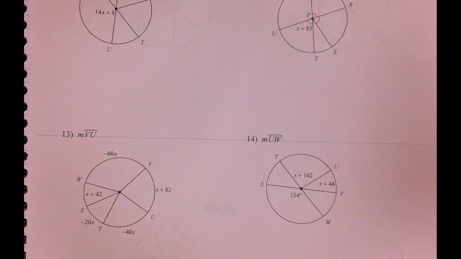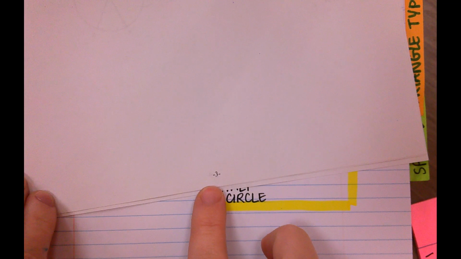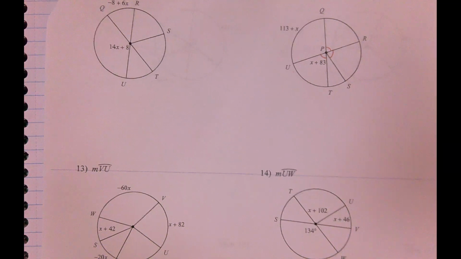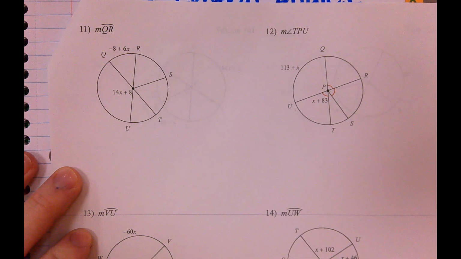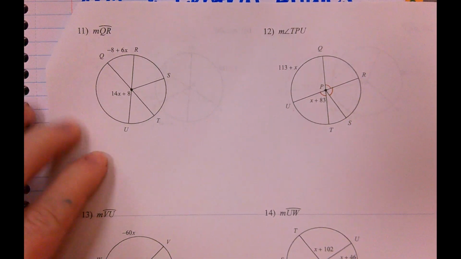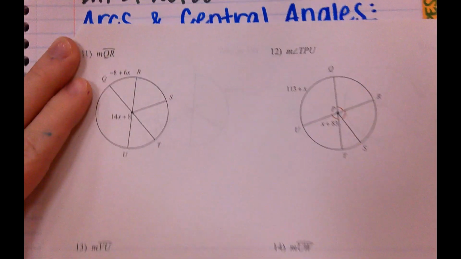Okay, I'm gonna flip this to the page that's labeled 3. And let's look now at where it gets the absolute most complicated. This is the worst they'll get. The worst that they will really get. They're adding variables in. Oh boy. Making us do extra math.